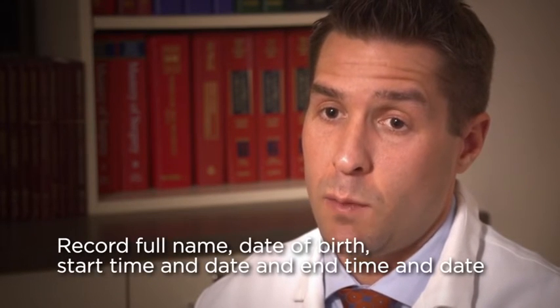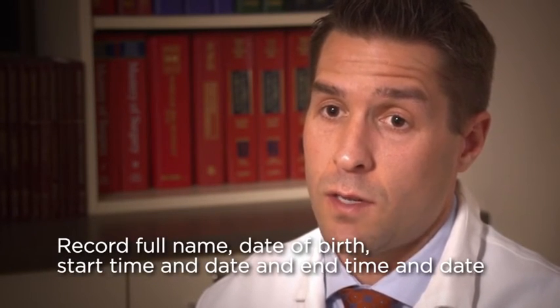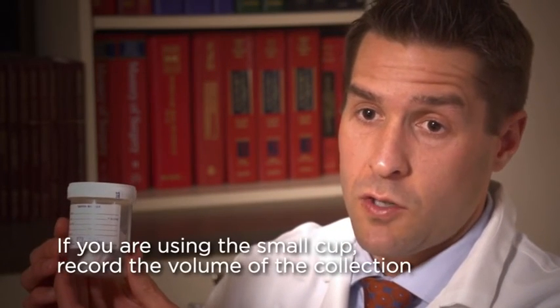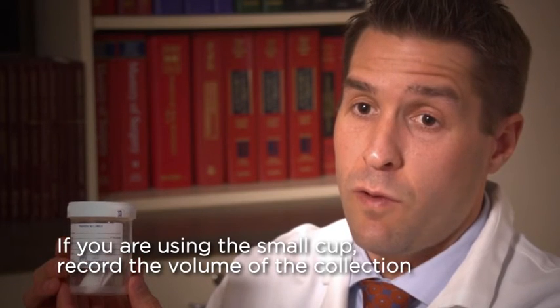It's very important that you write your full name, date of birth, start date and start time, end date and end time, and for the small collection container, you must write the full volume of the collection on this container.